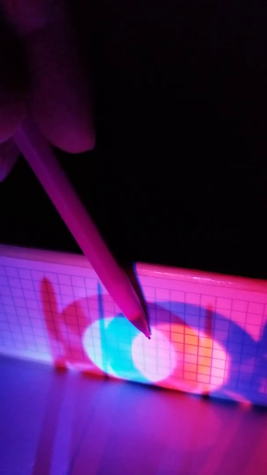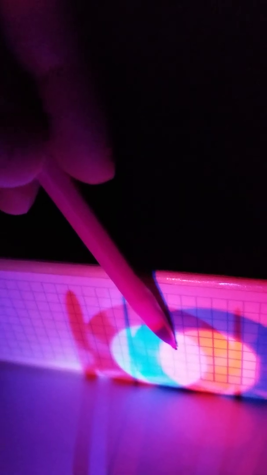So let's do red and blue. We're going to add those two together. What do you think you're going to get? Let's find out. There we go. Looking at that right there. Again, hard to see on the camera, but it's really like a pale purple. It's a light purple.